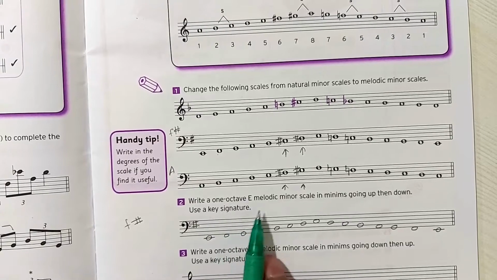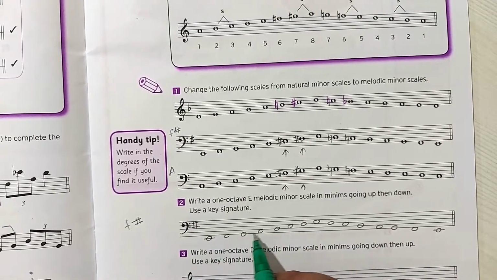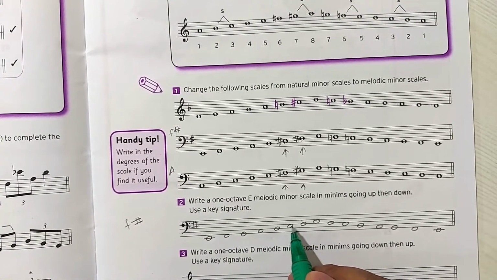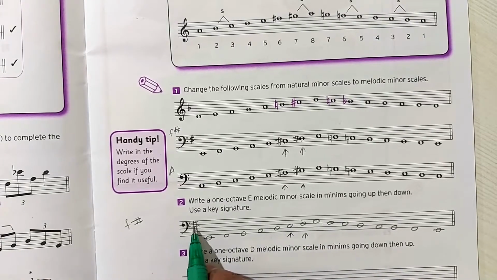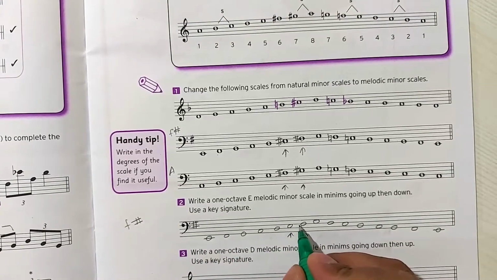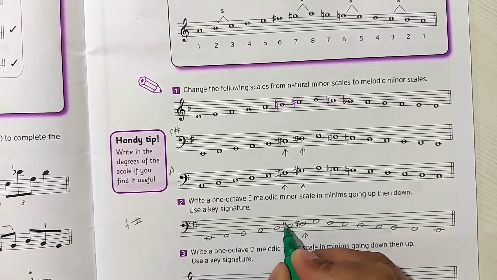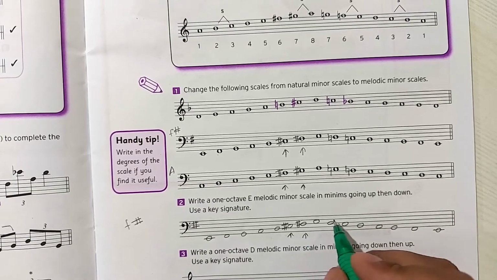Now to make them melodic minor scale, we need to raise their 7th and 6th degree. So this is their 1 2 3 4 5 6. We have to raise this one, and we have to raise this one. Now we know this is F, so E, F. So we don't have to do this one, it just becomes sharp. So these two notes become sharp. Okay, and while going back they become natural.